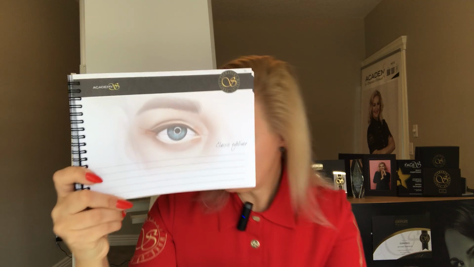Next question, what do we have? We have a question about the sketch. A lot of clients and students ask me how I do symmetry, and how I make sure their eyes are even. Okay, let me show you in our Sviato Academy book, and I will explain how we work with the client.